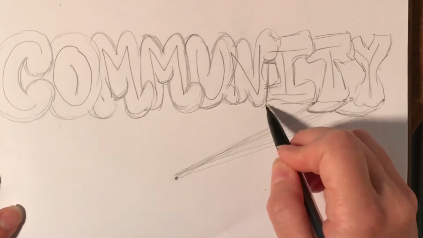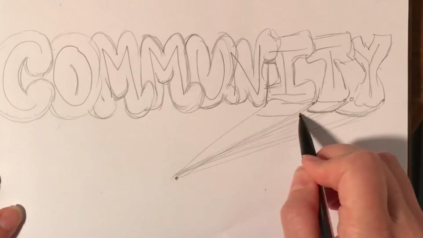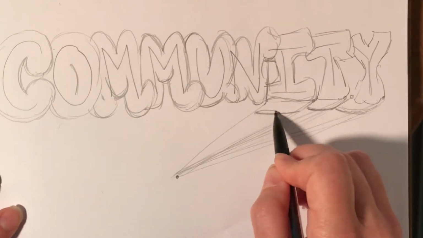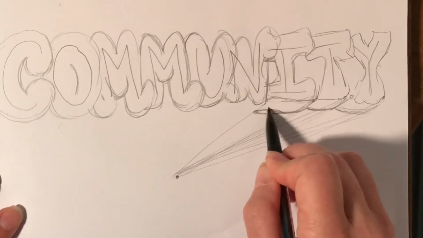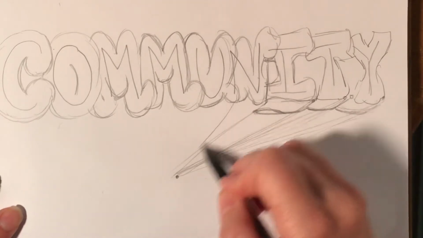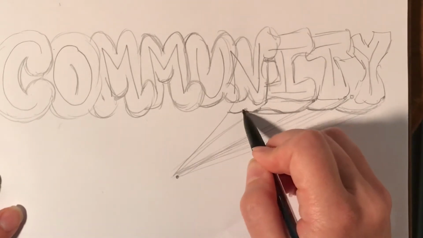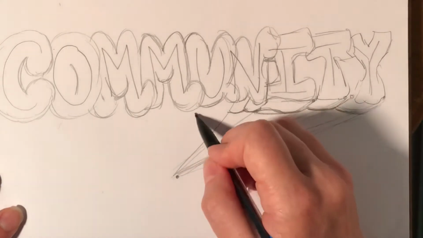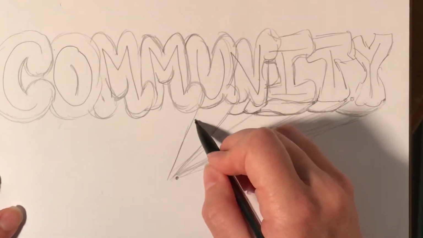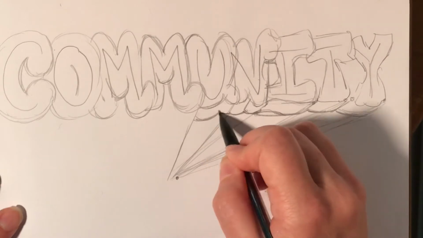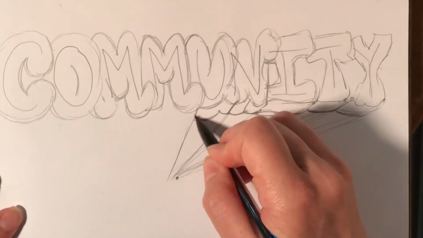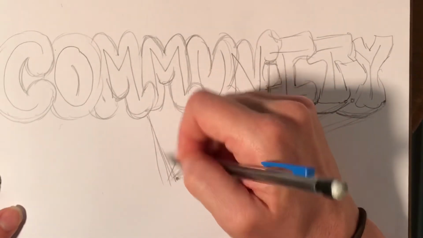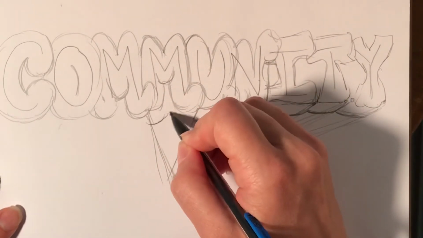So from this point on the I to there, and then close it. You can also follow the bottom of the line like a parallel. So for every letter, we're going to make it look 3D. And when you get to the center, the lines are going to change direction.